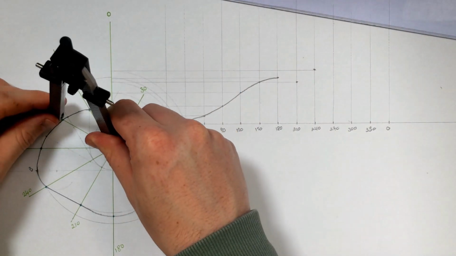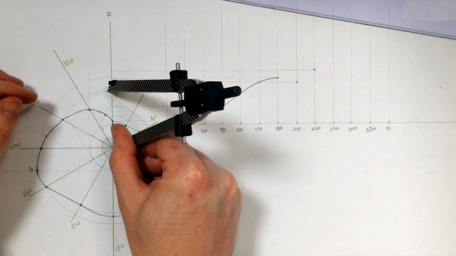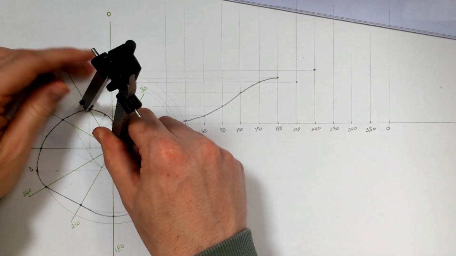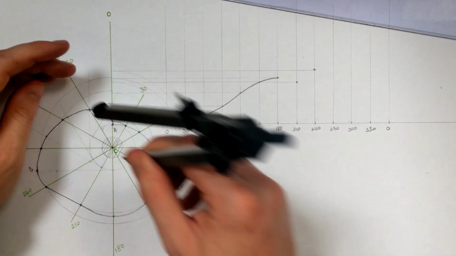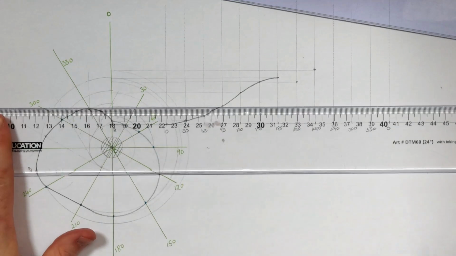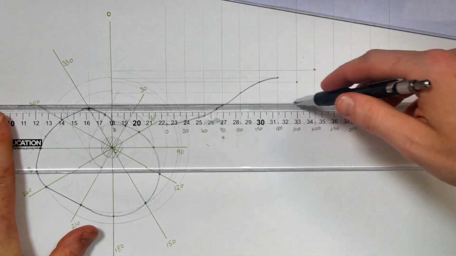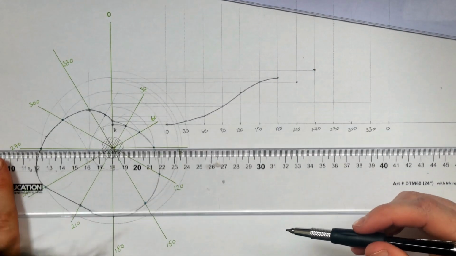Okay, 270, 300, 330. Alright, just make sure you're putting them onto the right line.